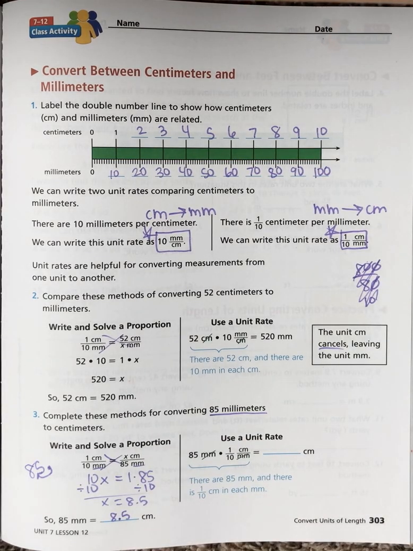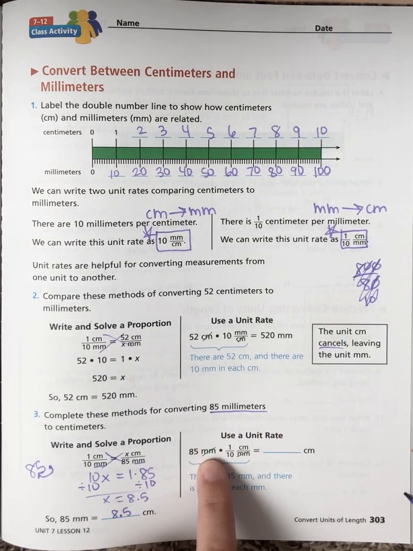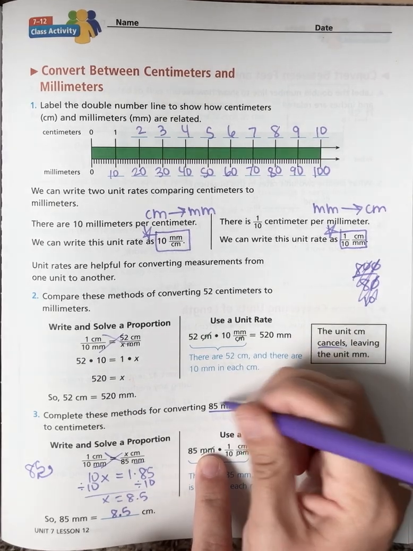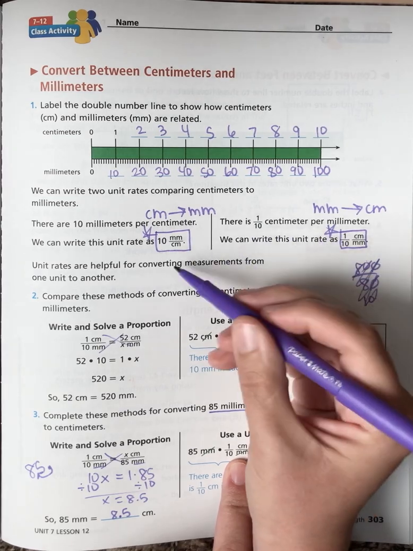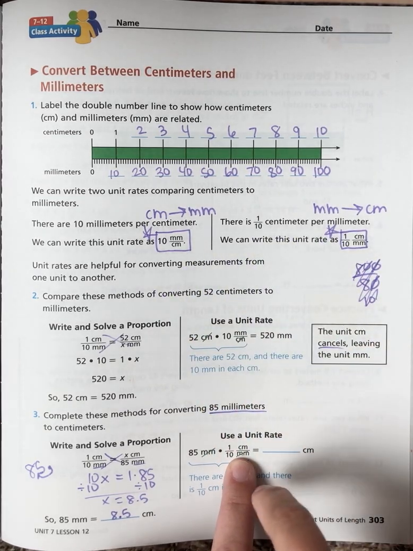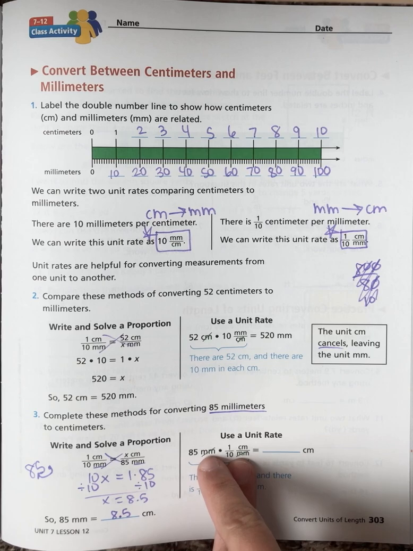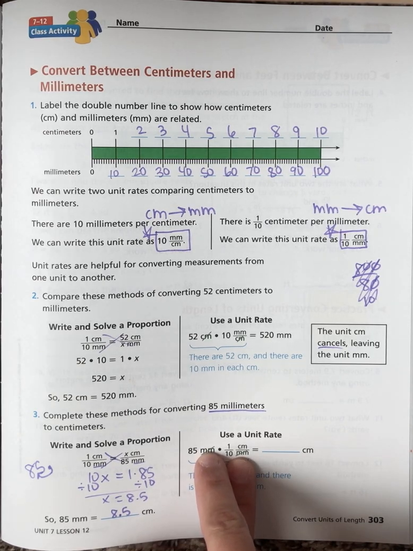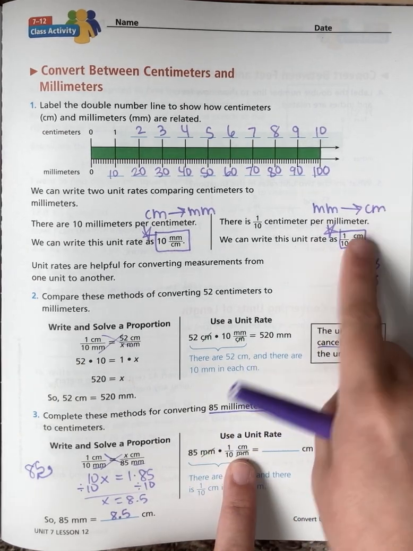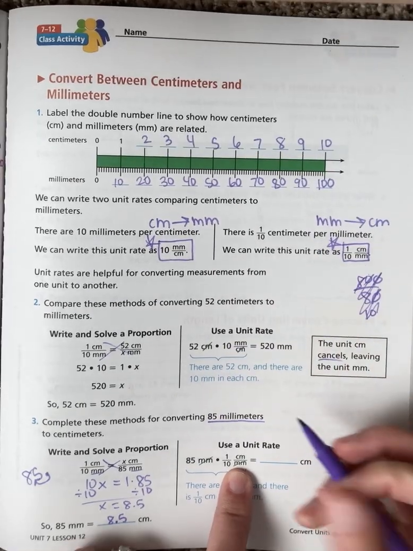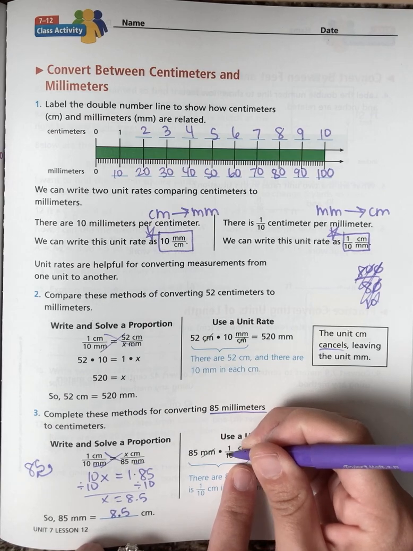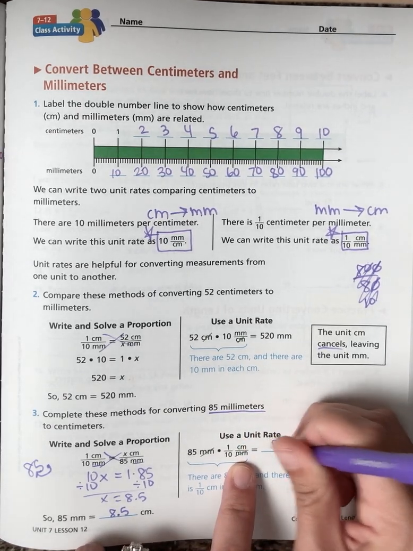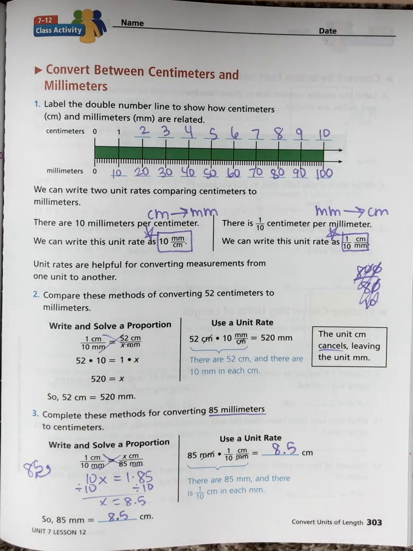Well, what if we wanted to use the unit rate strategy instead? Well, they kind of set us up here to help us learn, and they said 85 millimeters, that's what we started with. You're going to multiply it by the unit rate. Now, which unit rate do we use? Okay, well, we're starting with millimeters, and we would like to find the centimeters. So we're going to use this one. We're going to multiply it by 1/10. So 85 times 1/10, that's the same as saying 85 divided by 10, which is 8.5. So there's just more than one way to do it.